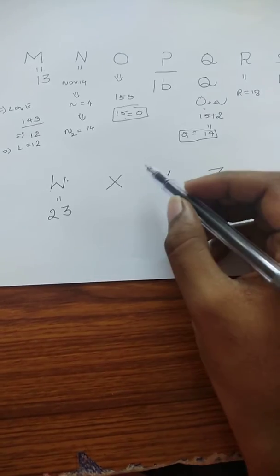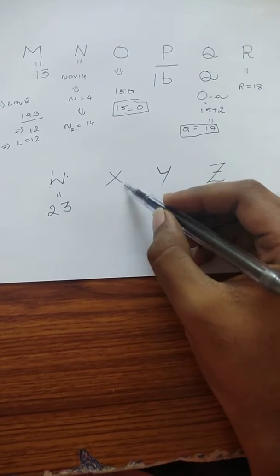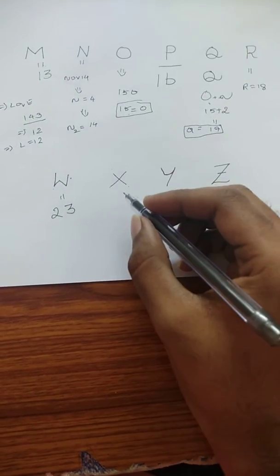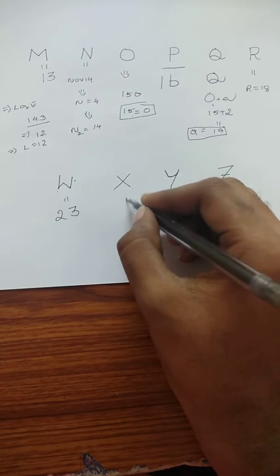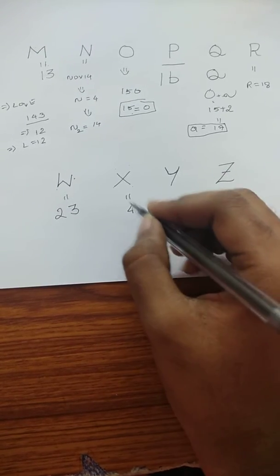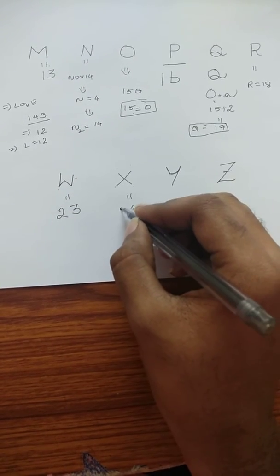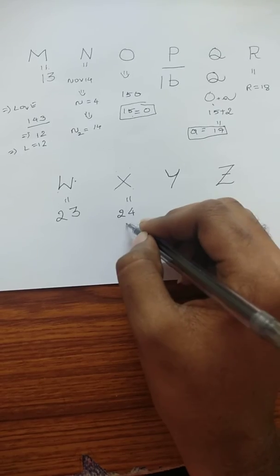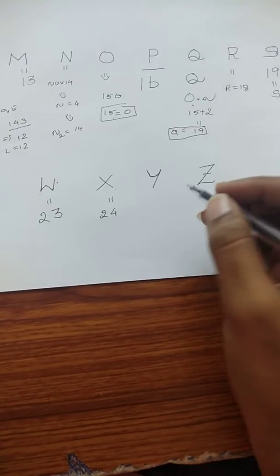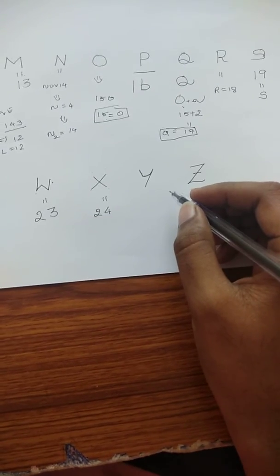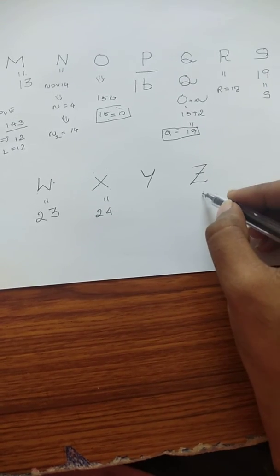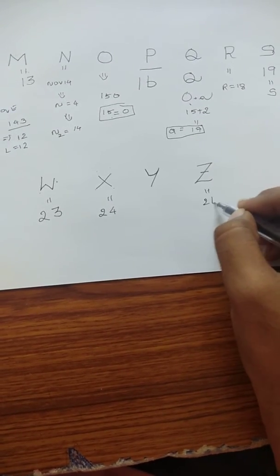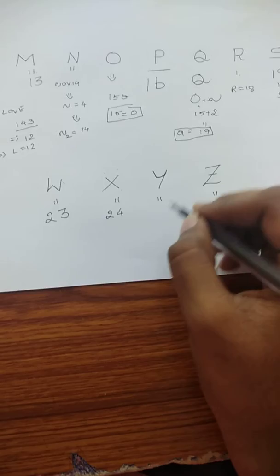And finally, in X we have 4 corners. 1, 2, 3, 4. And X comes at the end of the alphabets. That's why we have 4 corners. And we also know that X is a second digit number. We get X is equal to 24. And Y and Z, we know that A to Z has 26 letters. The last letter is Z, then Z is equal to 26. And the last but one letter is Y. We get Y equal to 25.